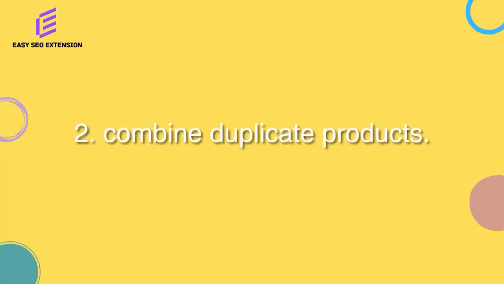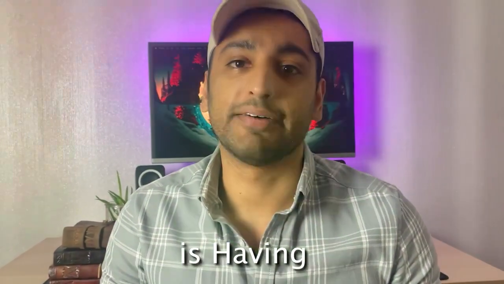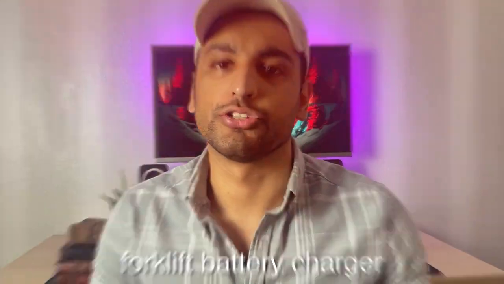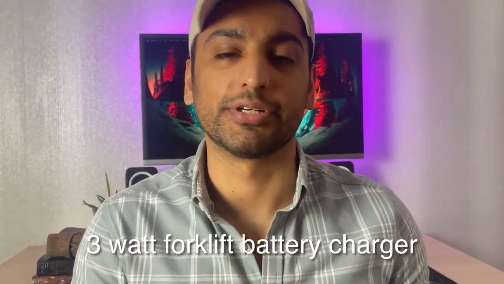Product optimization technique 2, combine duplicate products. One of the most common problems with e-commerce sites is having duplicate products. For example, let's say you sell forklift chargers and you've got a product page for 1 watt forklift charger. And then you've got another product page for 2 watt forklift battery charger. And then you've got another page for 3 watt battery charger, etc.